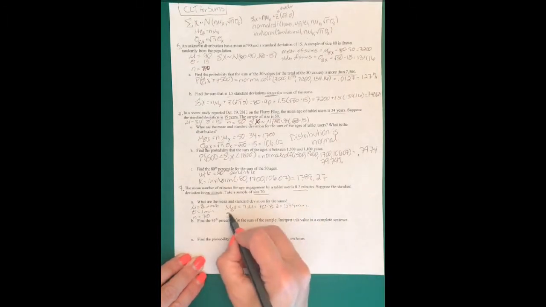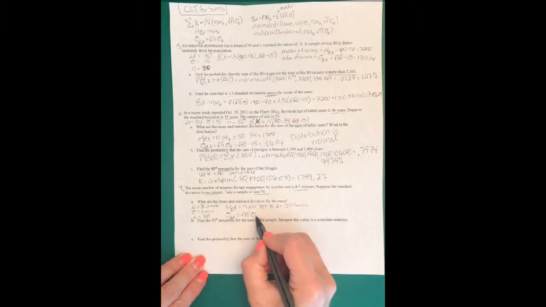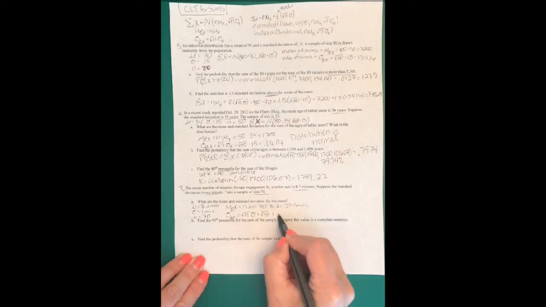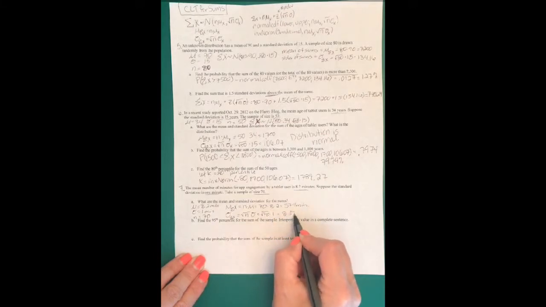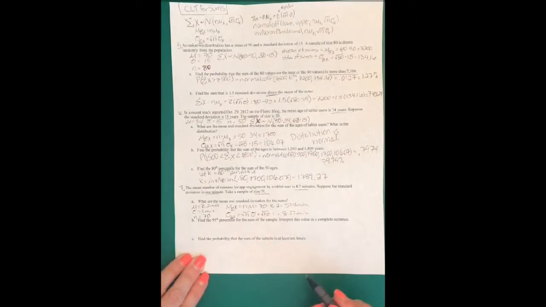The standard deviation for the sums is the square root of n times the standard deviation, which is the square root of 70 times 1, which is 8.37 minutes.